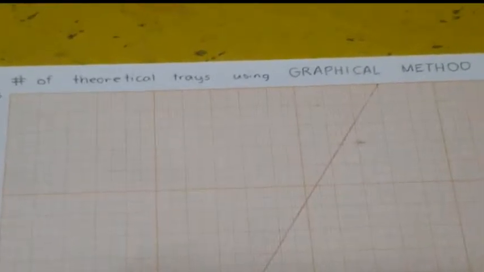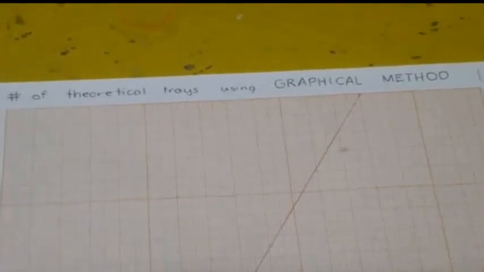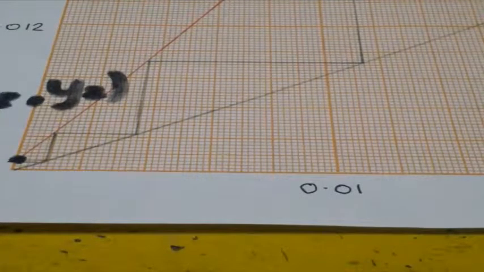Now, we will solve the number of theoretical traces using the graphical method. First, we need a graphing material. In this case, I used a graphing paper. The red line represents the operating line, and the black line represents the equilibrium line. For the operating line, we have our point x1, y1, and x2, y2. To plot the equilibrium line, we use the data of the ammonia water system that we have shown earlier. Now, let us draw our triangles.